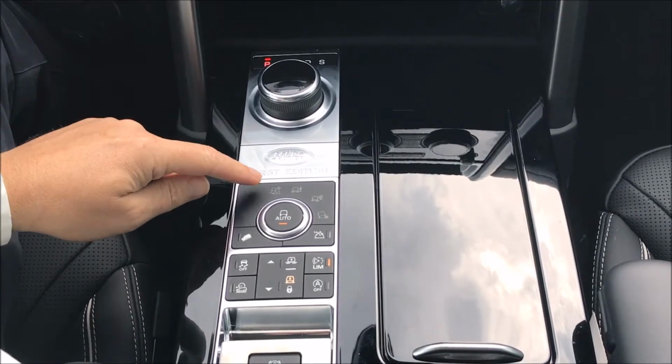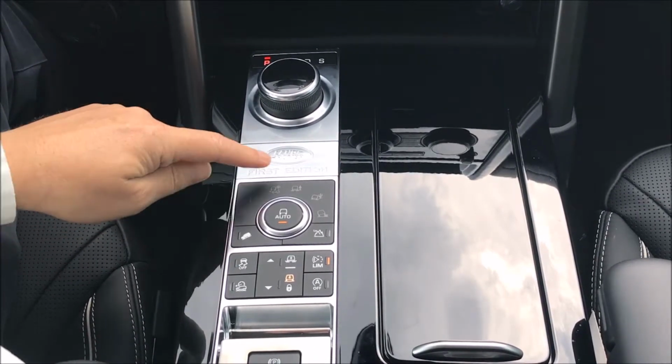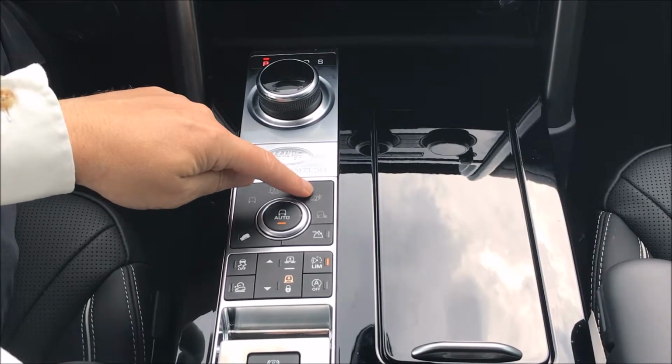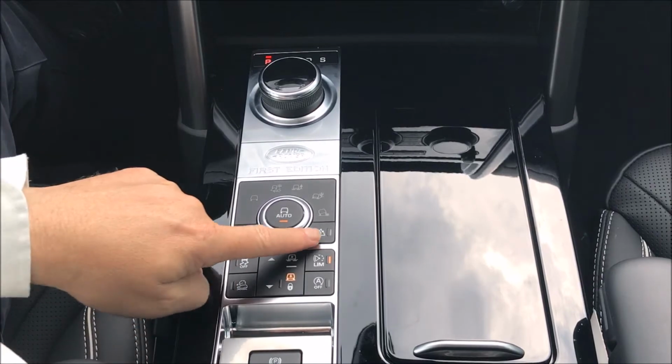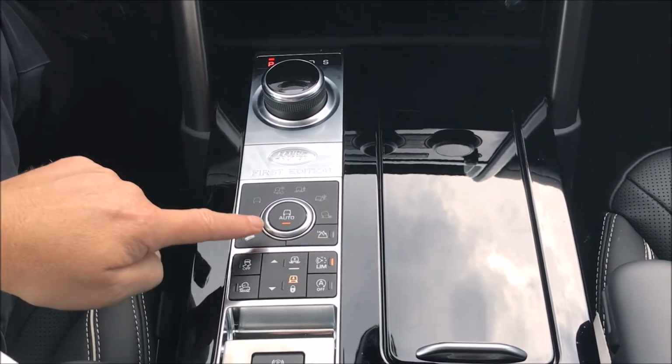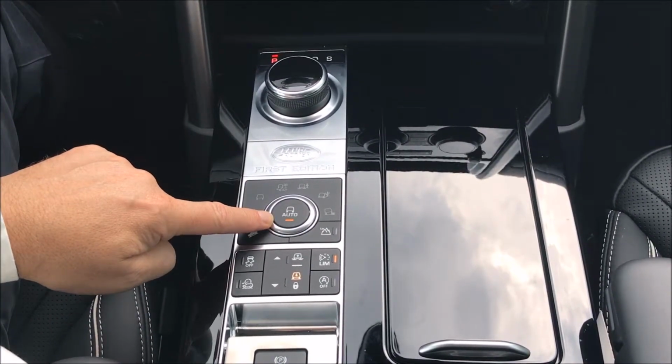So we have the same 4 we talked about before: regular road, grass, gravel and snow, mud and ruts, and sand. We have the addition of rock crawl because this car has a low range gearbox right here. And you'll see in the middle we have auto terrain response.